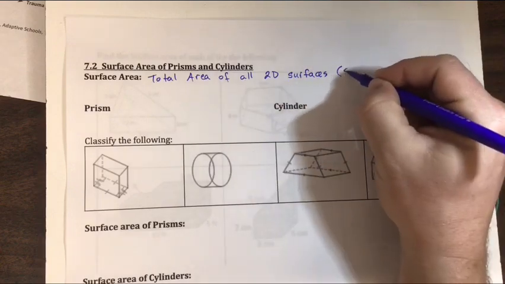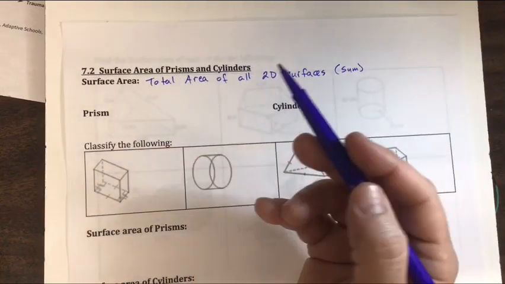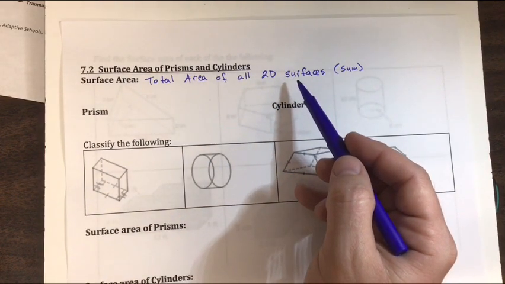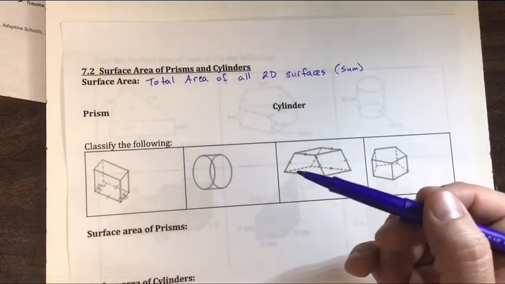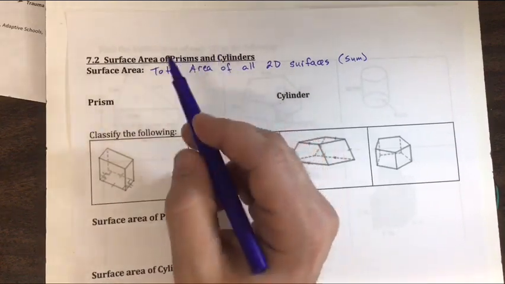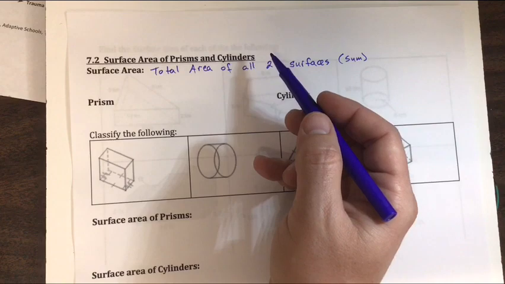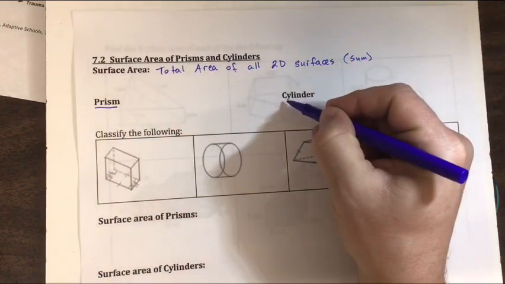Okay? Meaning we take the sum, we add. Okay, we add up all the individual surfaces, all the rectangles, triangles that make up the surfaces of a three-dimensional object, and we total them up. So we have two main kinds of three-dimensional solids that we're going to be talking about today. One of those is called a prism, and the other one is called a cylinder.